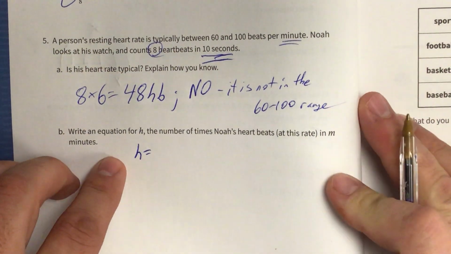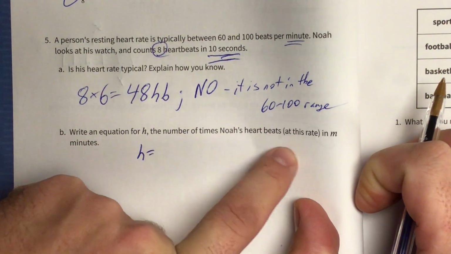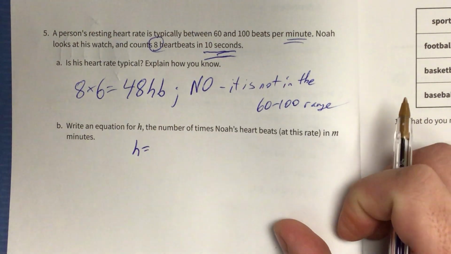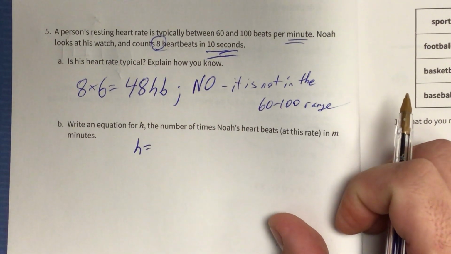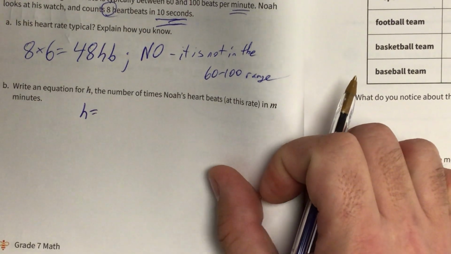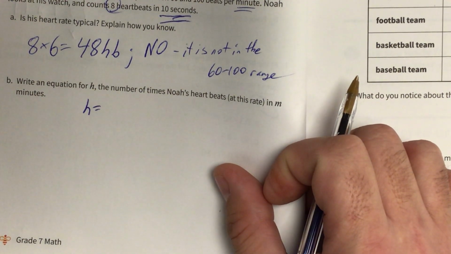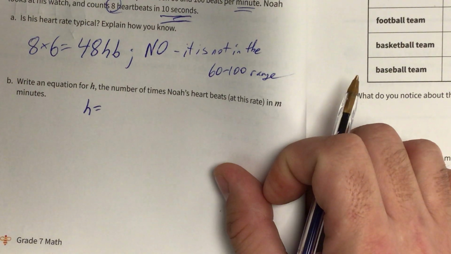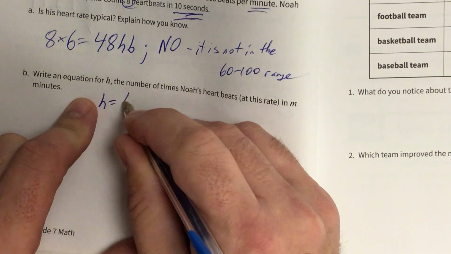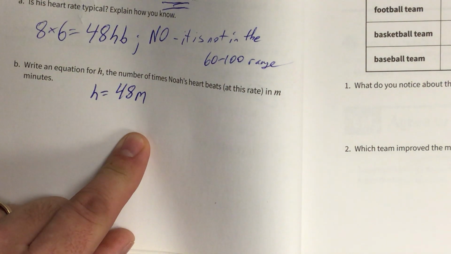Okay, so we're going to write an equation for the number of times Noah's heart beats in m minutes. So some of you had poor Noah's heart not beating very fast here for a minute. 8 is not the number of times his heart beats per minute. I don't think that's even possible. He needs to see a cardiologist. You just told me how many it beats right here. It is 48 times per minute. There's your equation.